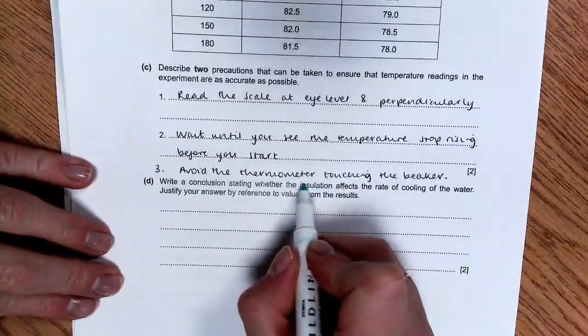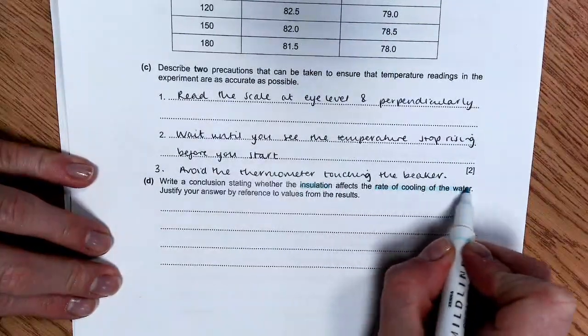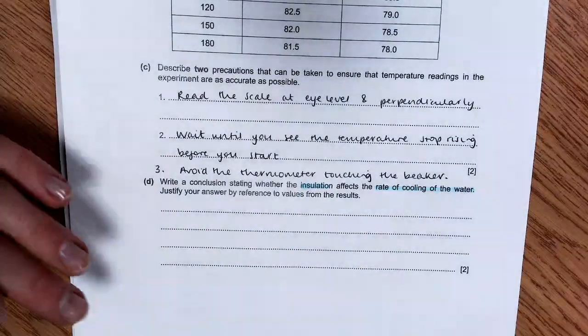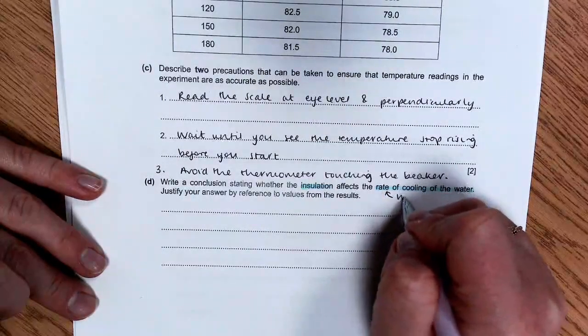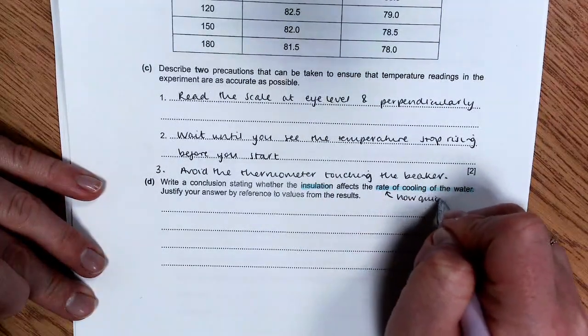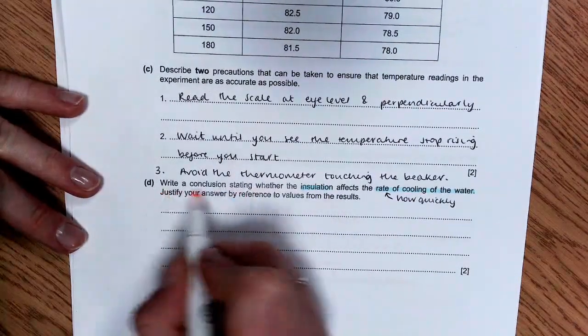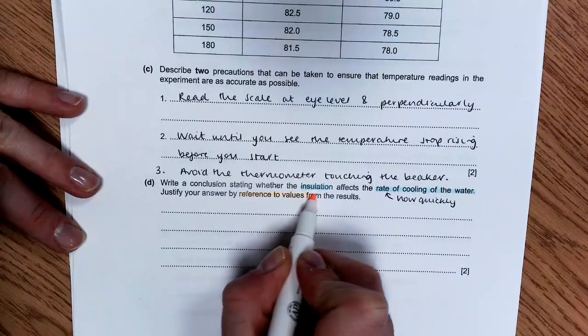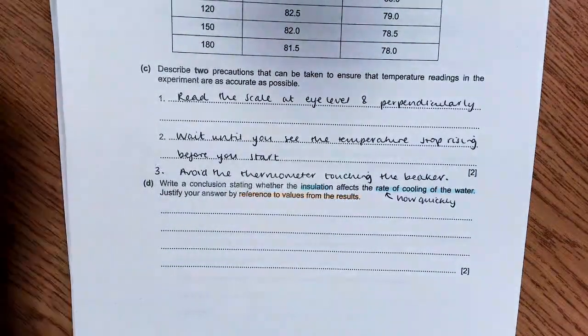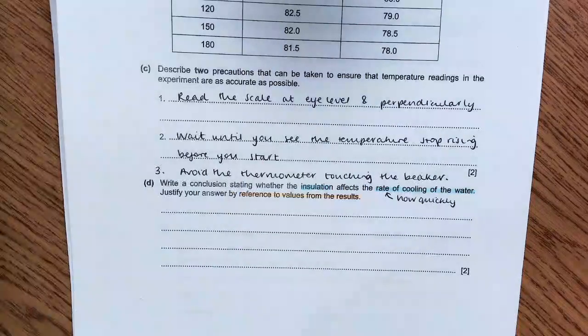So you're talking about the insulation and the rate of cooling of water. Remember that rate is how quickly it happens. Okay, so whether it cools quickly or slowly. And then most importantly, it says justify your answer by referencing the values. So if you didn't have any numbers in your answer, you didn't finish the question. Okay, because it tells you to reference values.